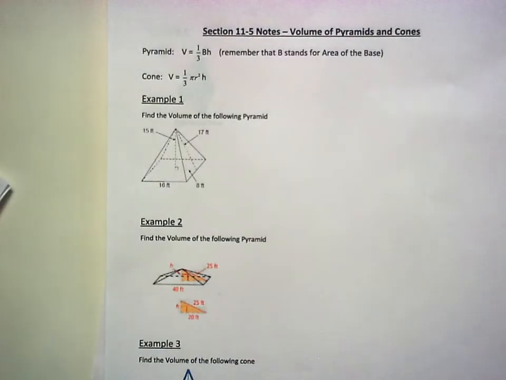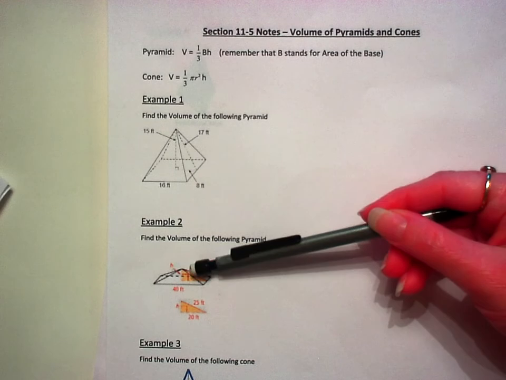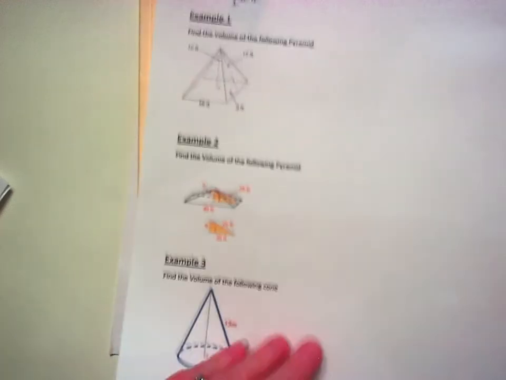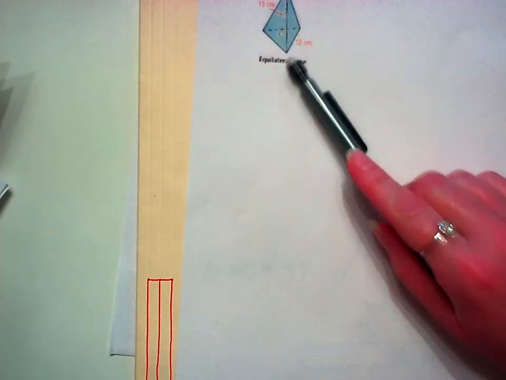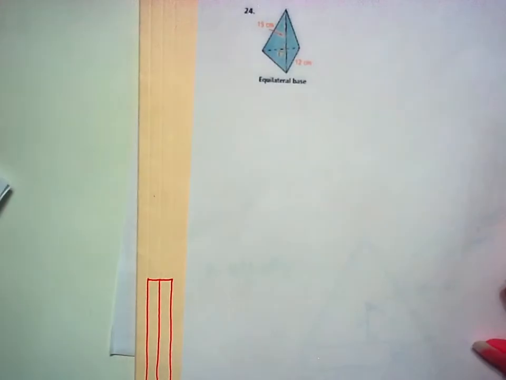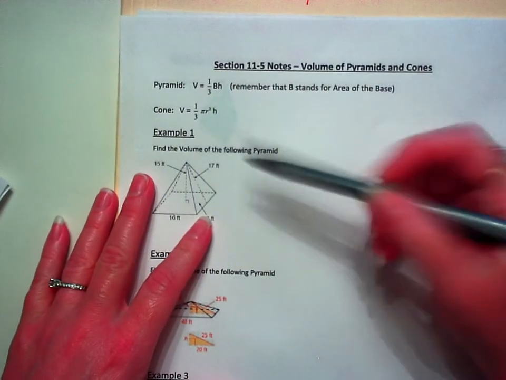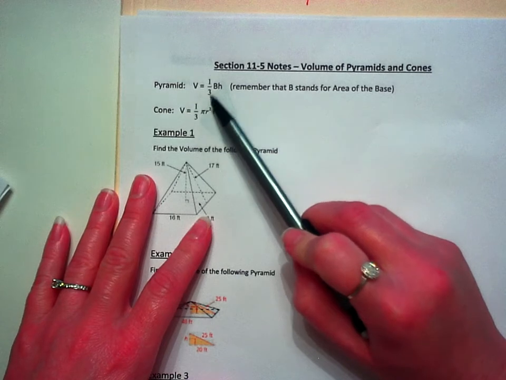Yesterday was prisms and cylinders. Today is pyramids and cones. So this is a pyramid, cone, and another pyramid. The formula for the volume of a pyramid is 1/3 BH.